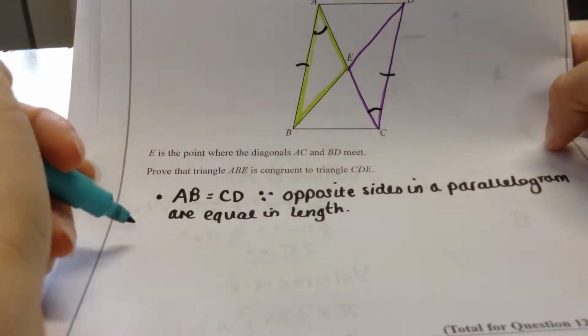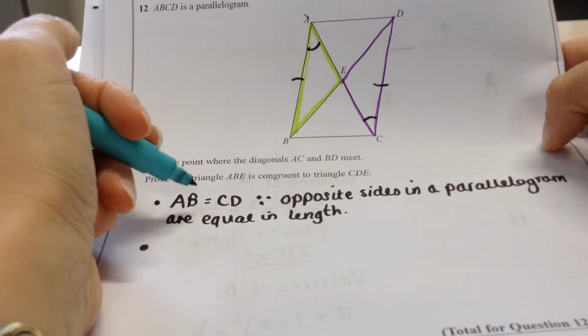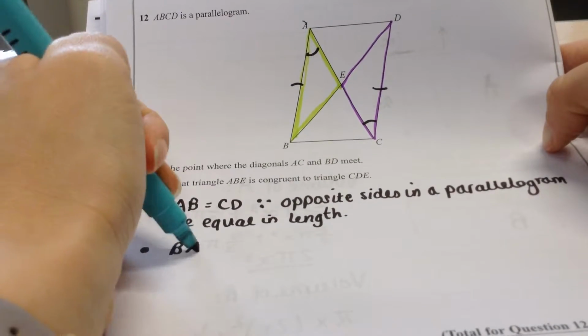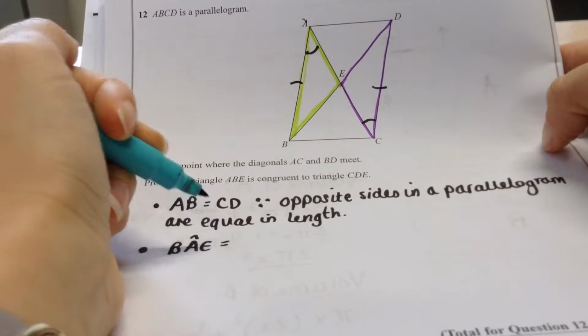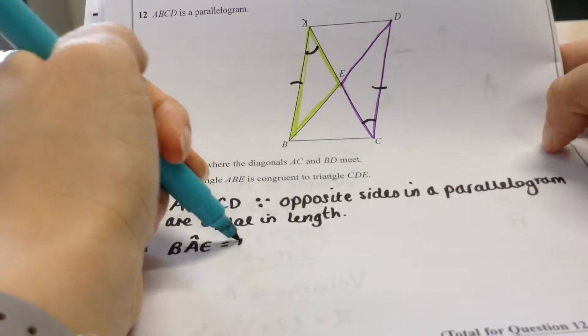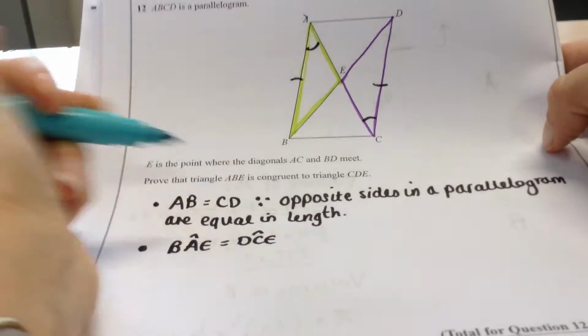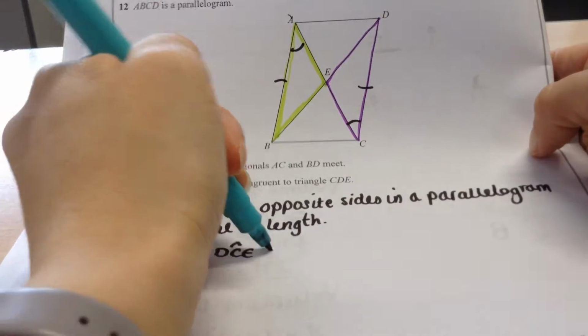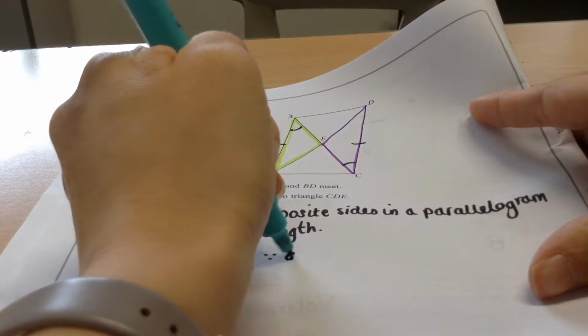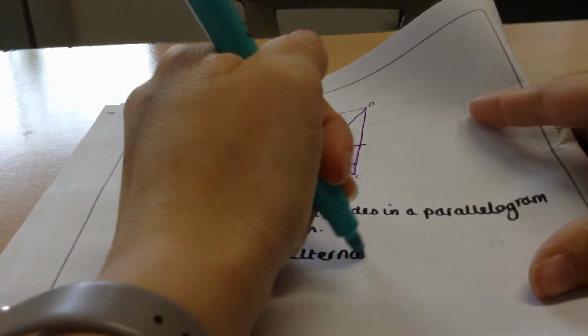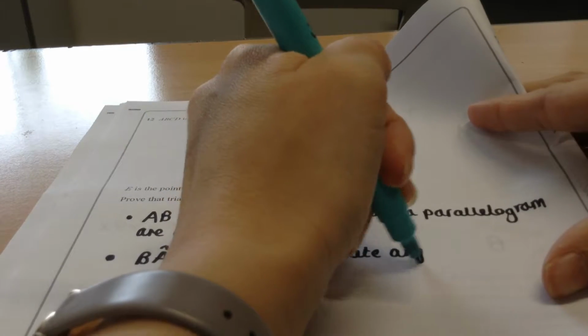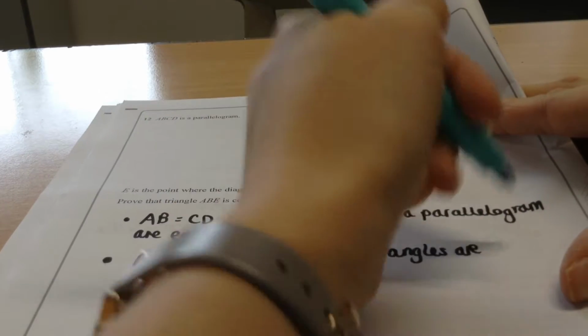So let's say BAE equals DCE because alternate angles are equal.